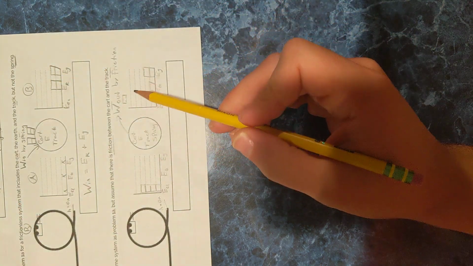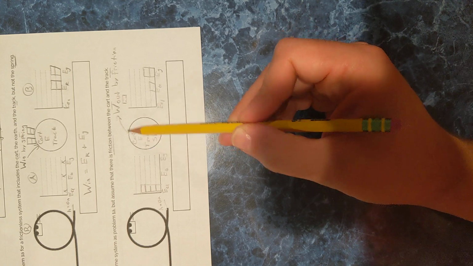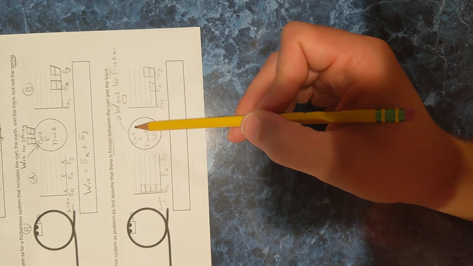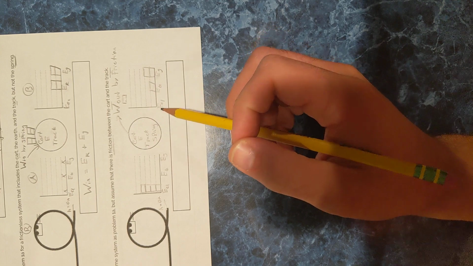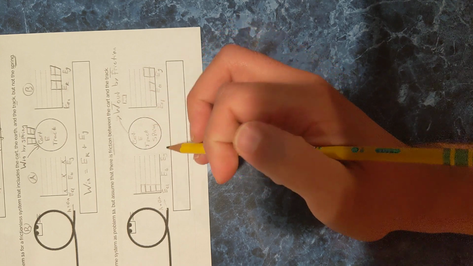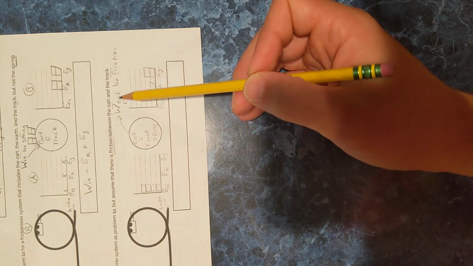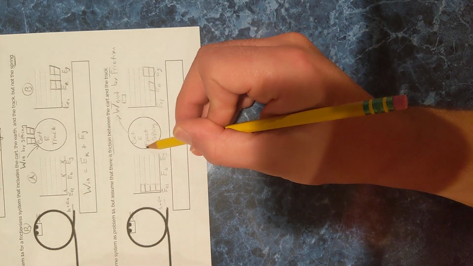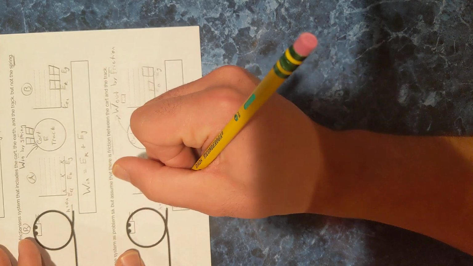Now, what I don't like about this is that it really didn't go out of our system. It wasn't out. It was just within. So it was still work, but it was work within our system, and we don't really talk about that too much. So I guess the best way I can explain this is that there is W out by friction. And really what we should do is not consider the track as part of our system. But that's just me. Maybe somebody else will tell you different.